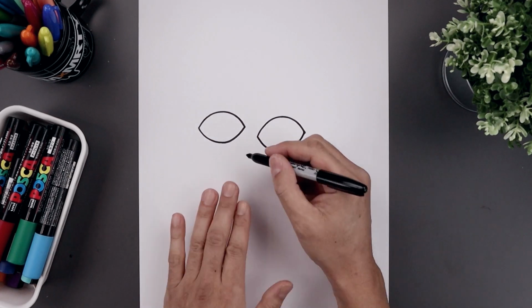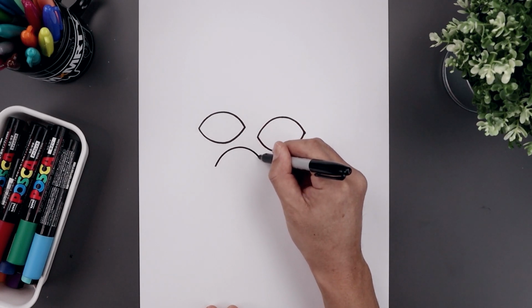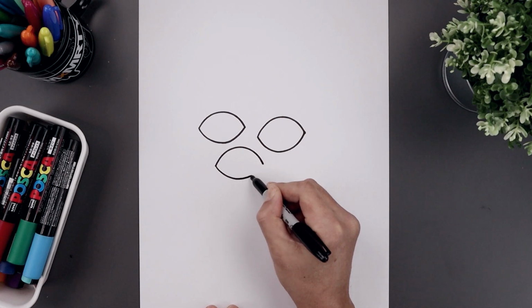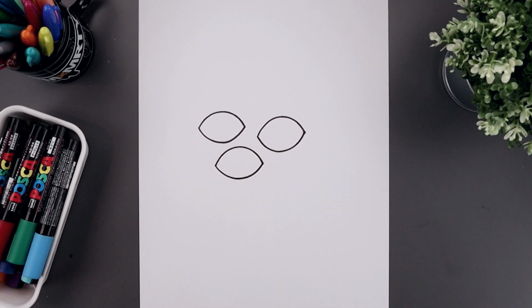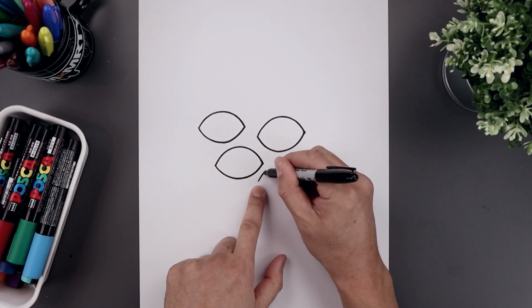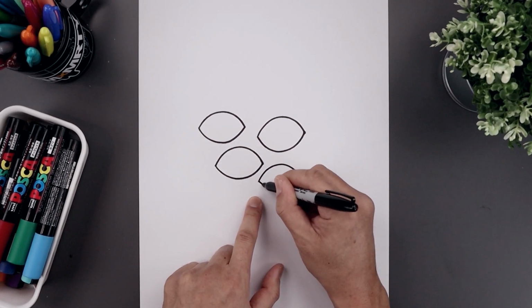Let's add one down below. Start with the top curve, going up, and down, and then the bottom. Let's add another one on the bottom right, but we're going to go a little bit smaller. Go up, and then down, and then the bottom.